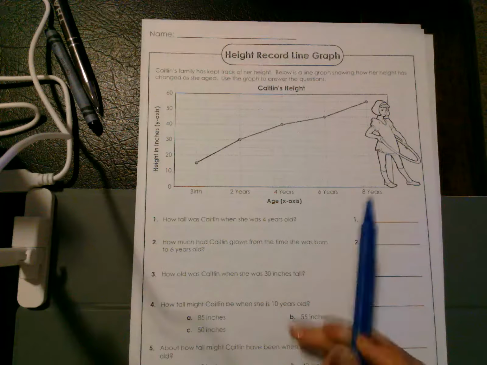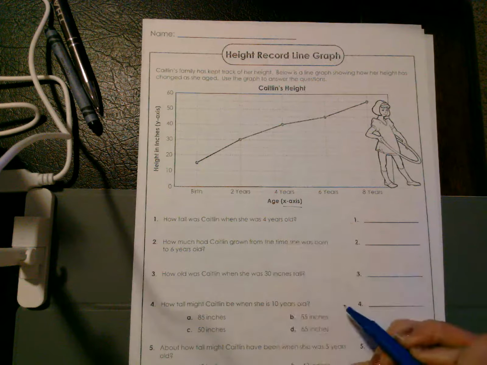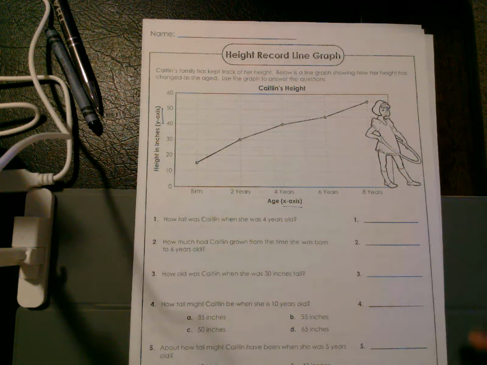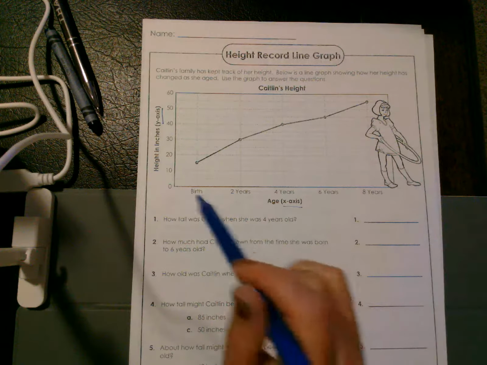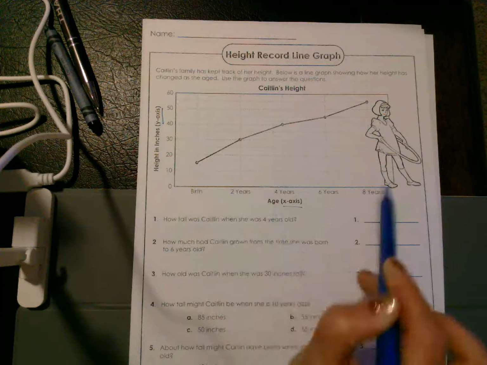So remember that this bottom piece is the x-axis and it's labeled on this one. And then the side is the y-axis. And people always say, when are you ever going to use algebra? You use algebra a lot more than you think, because this is still basic algebra, knowing how to read these things.